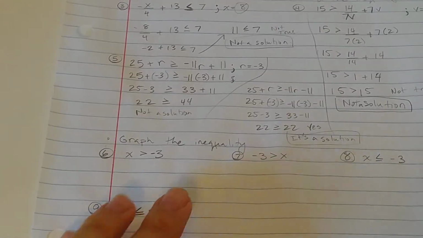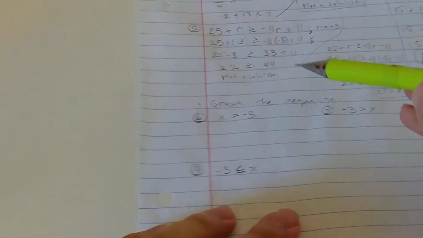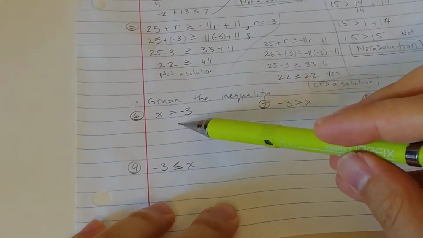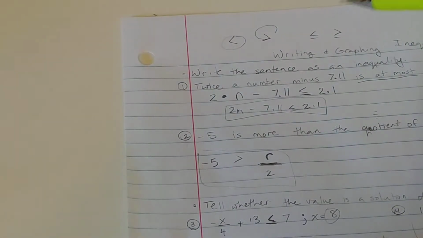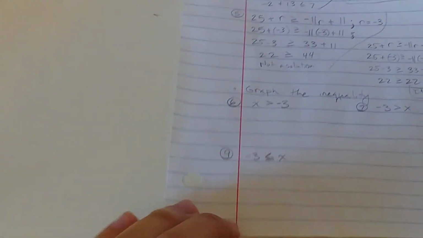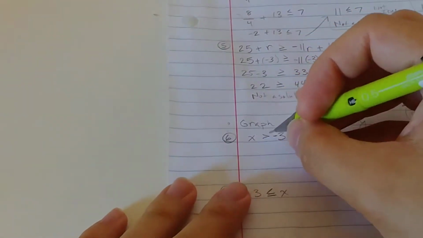All right, now let's graph the inequalities. So this is how we graph. I have one of each, so greater than, and you'll see the rest. We'll have greater than, less than or equal to, and greater than or equal to. So don't worry, you'll get to see them all. So x is greater than -3.